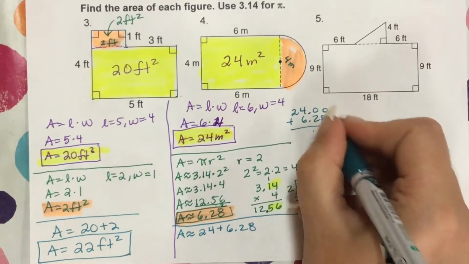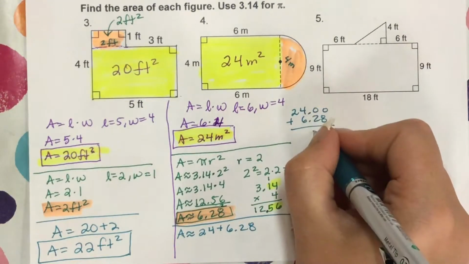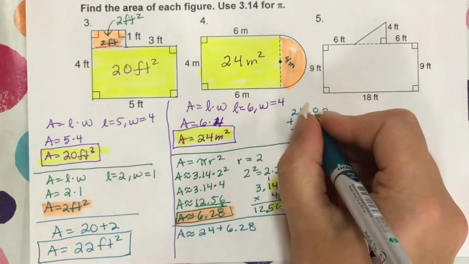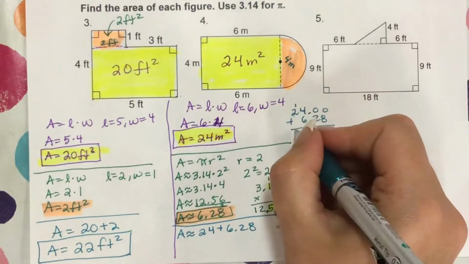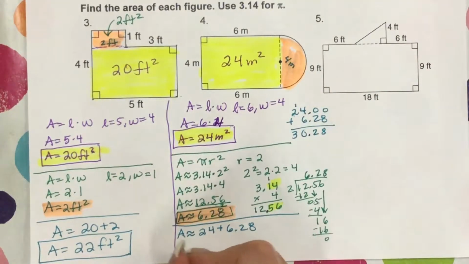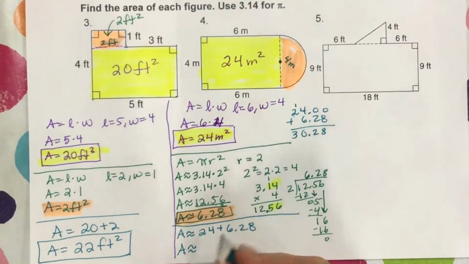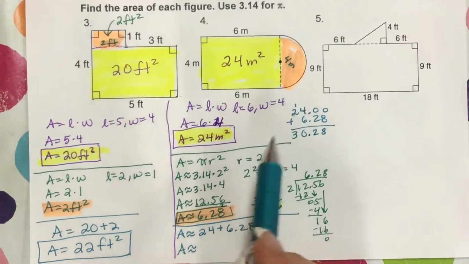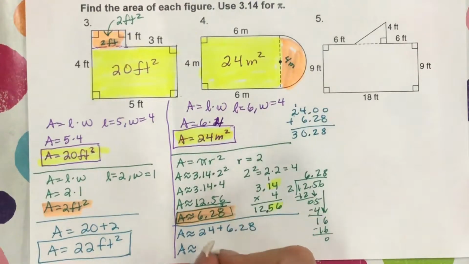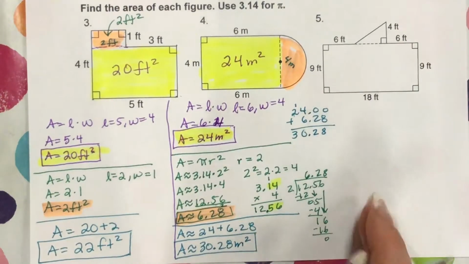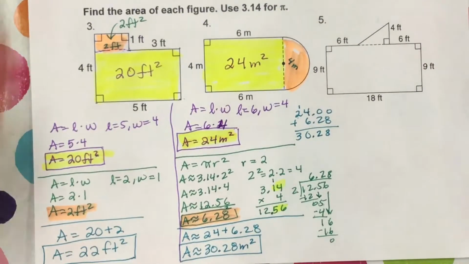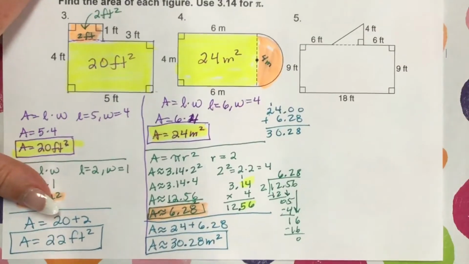I get 8. 0 plus 8 is 8. 0 plus 2 is 2. Put the decimal place. 4 plus 6 is 10. Write the 0, carry the 1. 2 plus 1 is 3. So the approximate area of our composite figure here is 30.28 meters squared. So if you got that one right, great job. Okay, let's go ahead and go on to problem 5.